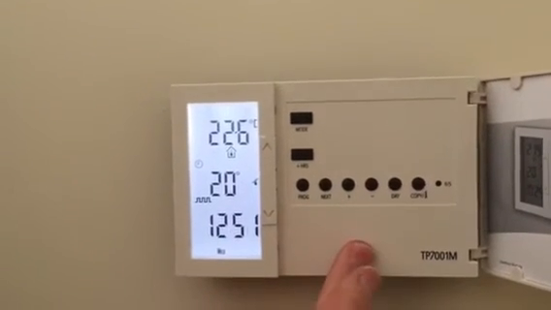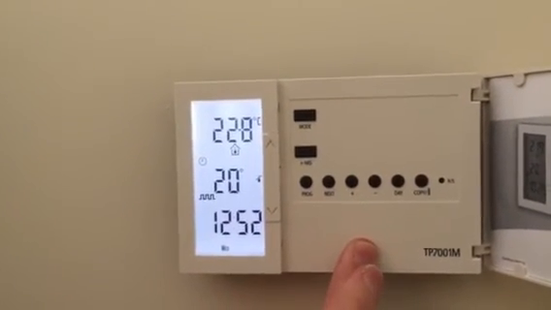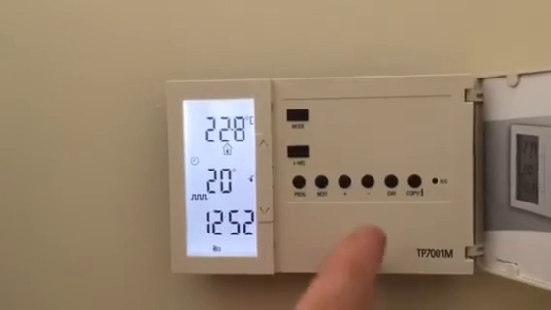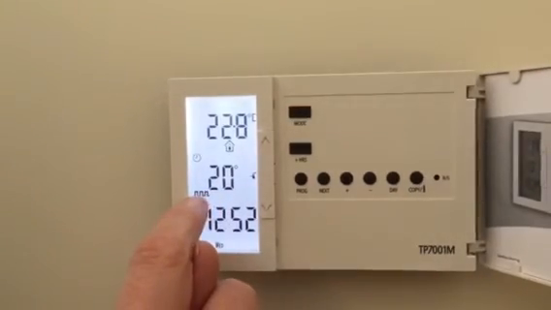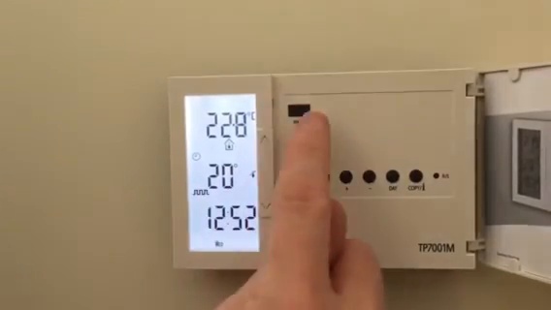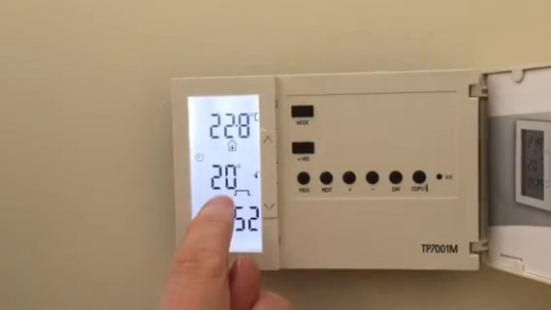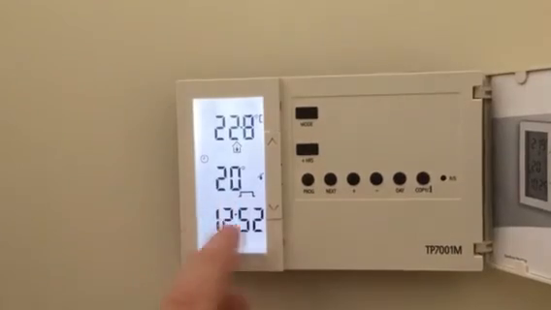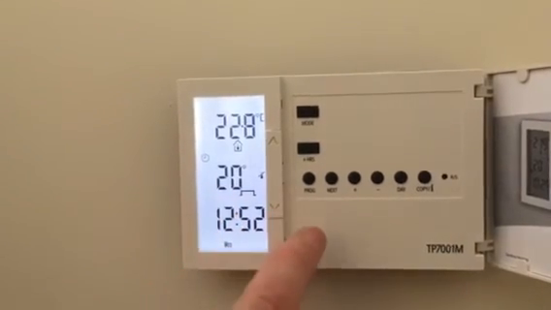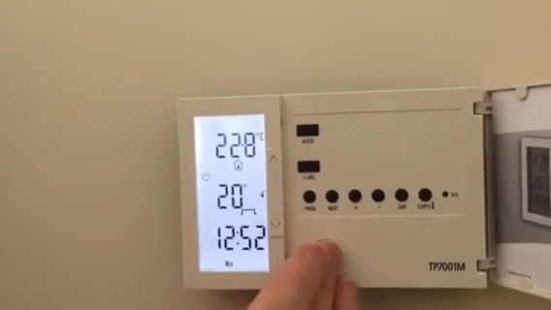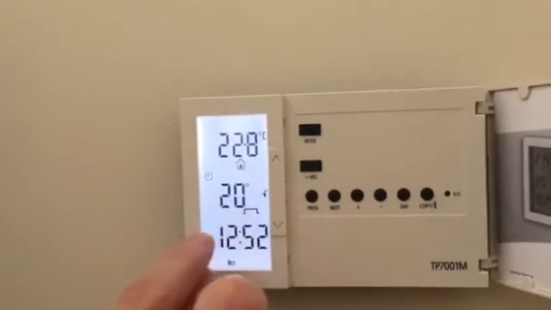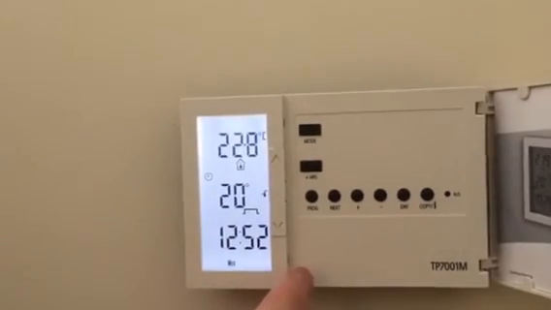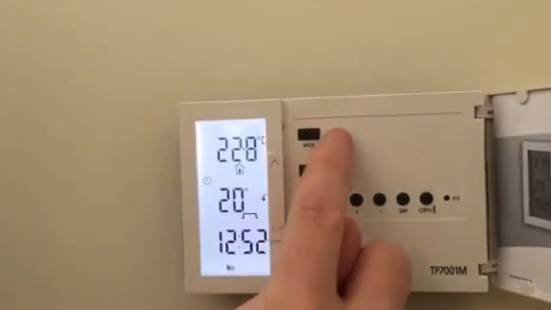If you were staying at home all day, let's say you were sick, or it was a bank holiday, you could press the mode button here and change it from going on and off to just come on at the first time and stay on all day until the last time. So we ignore the morning settings. In this case, it would come on at 6:30 in the morning at 20 degrees and stay at 20 degrees all day until 22:30. So that's what that button is for.